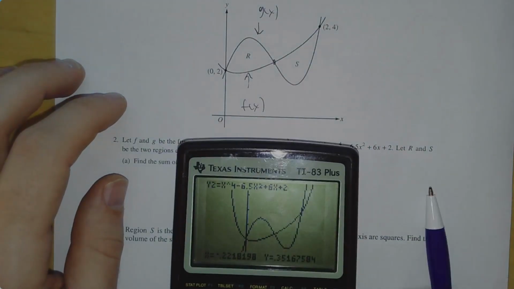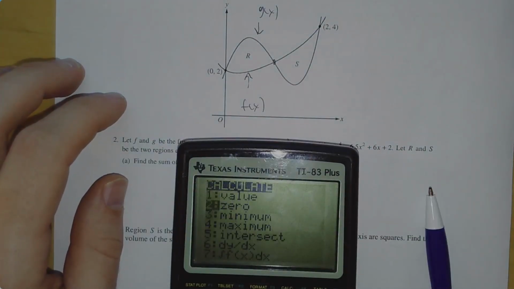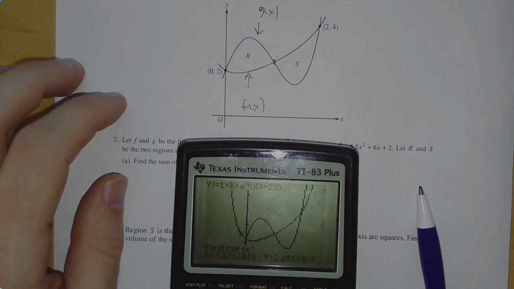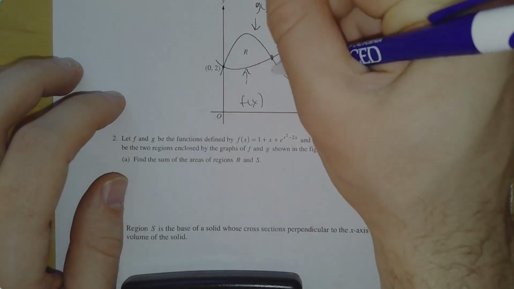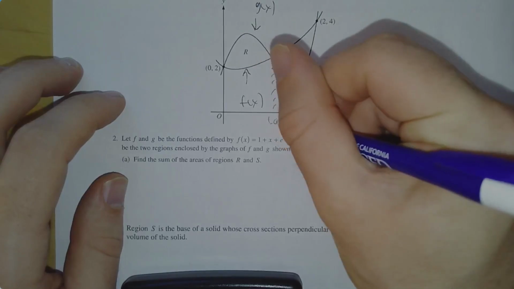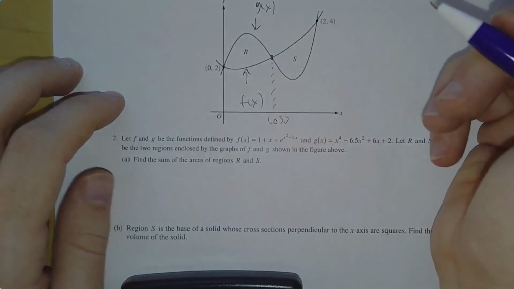The intersection point is going to be second calc intersect. Drag it over here, and then enter, enter. It's gonna be 1.033, or however you want to label that.